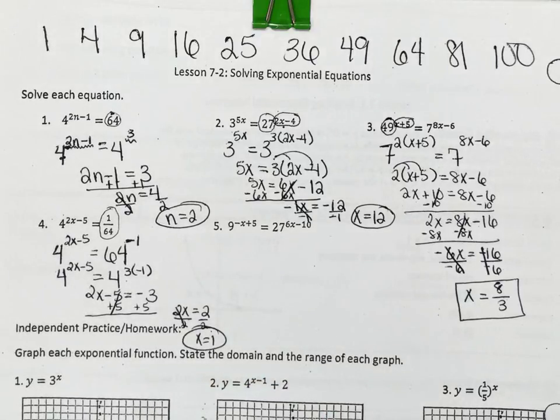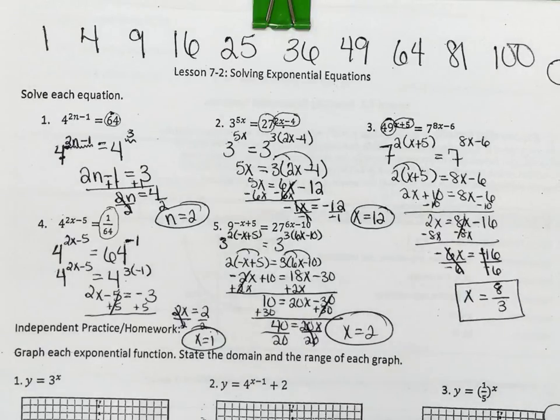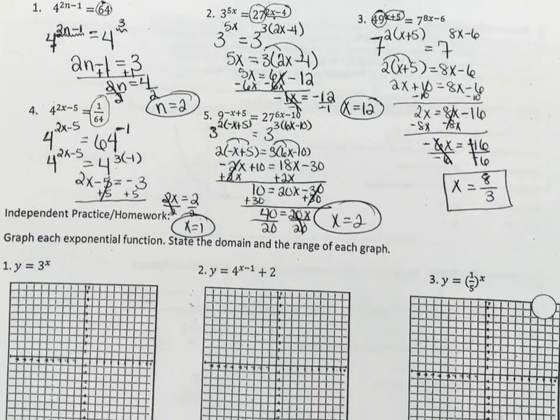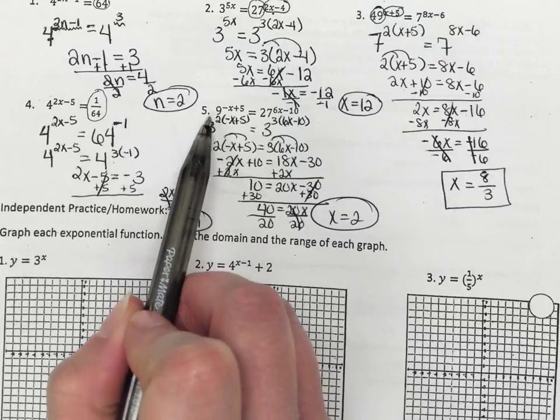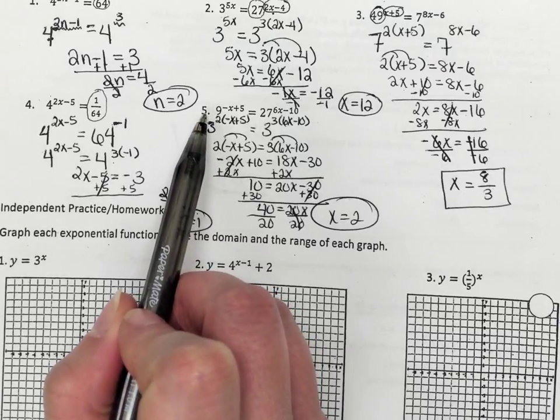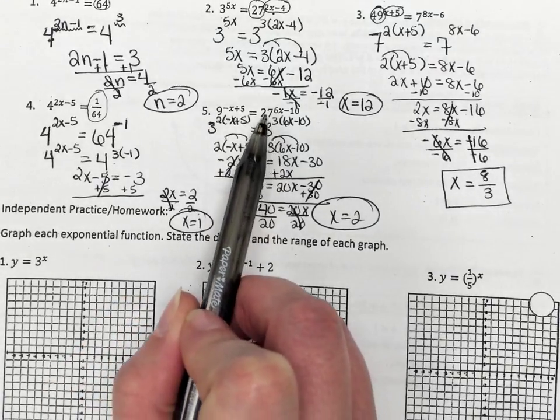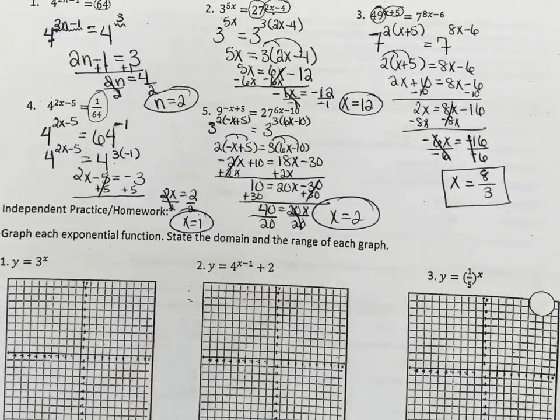All right, I want y'all to try number 5 real quick. Try number 5 on your own. All right, did y'all get 2 as an answer? Did you do 3 to the 2nd was 9? Did you do 3 to the 3rd was 27? Okay, all right, just look at it.